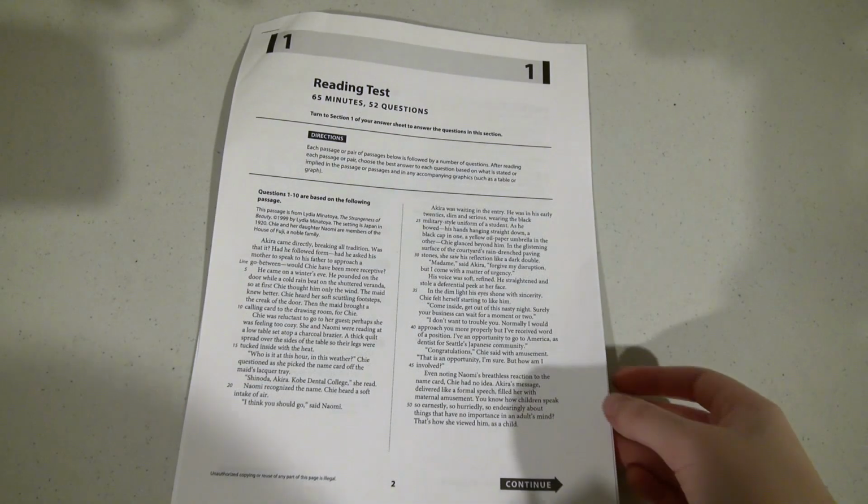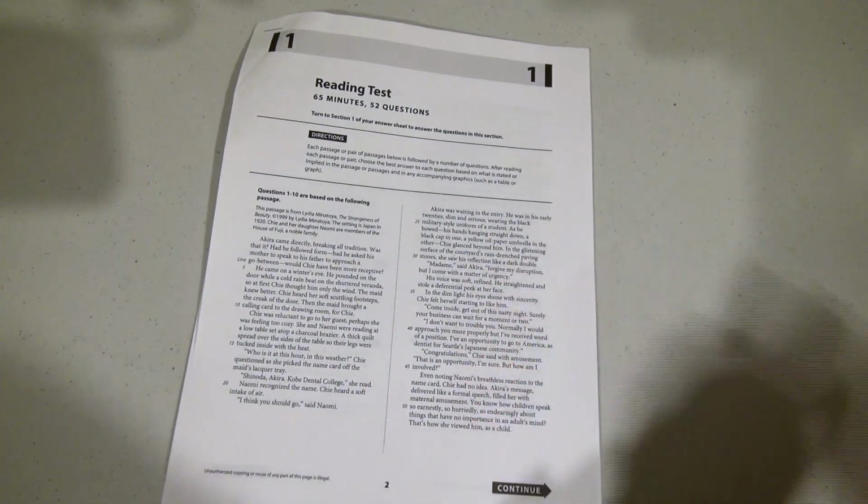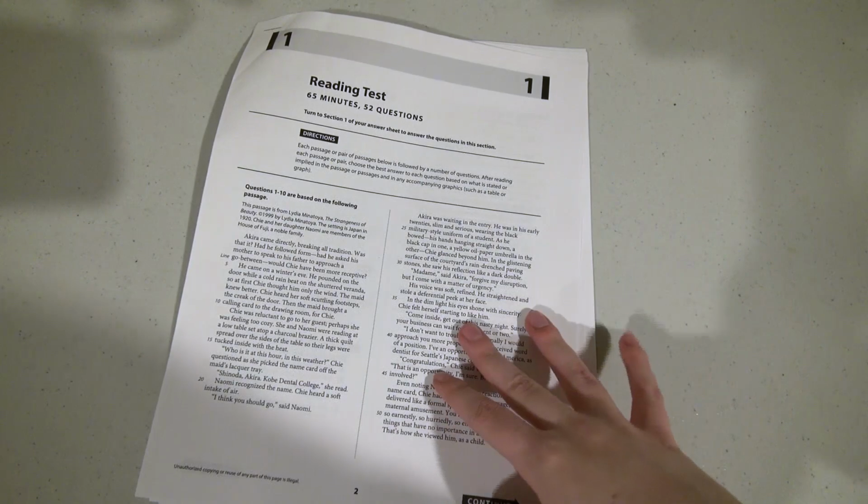As you can see here, I've got a thick reading section. This is from College Board's first practice test, and I'm going to be going through this passage by passage. We're going to be doing the literature passage in this video.